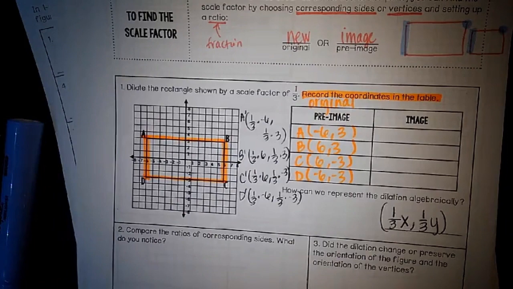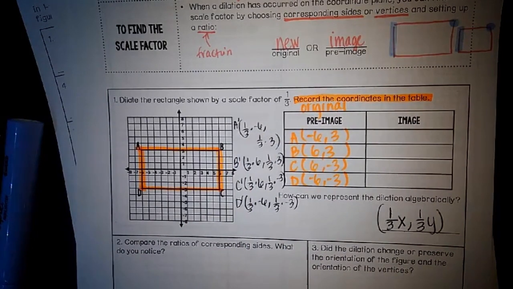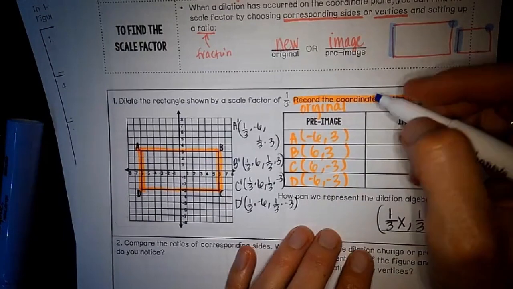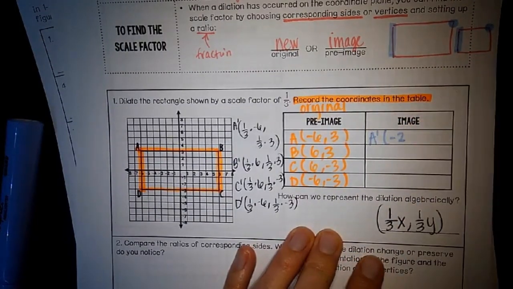Ready? 1/3 times -6. 1/3 times -6. Well, what's -6 divided by 3? -2. Okay, what's 1/3 times 3? What's 3 divided by 3? Ta-da!